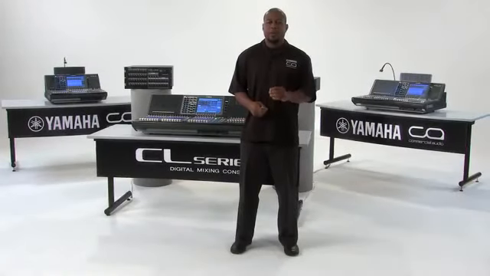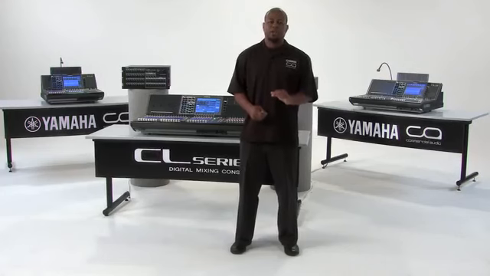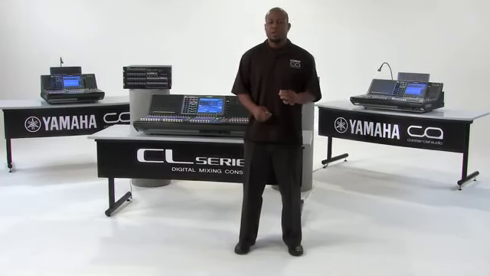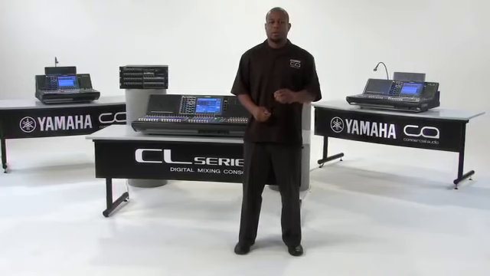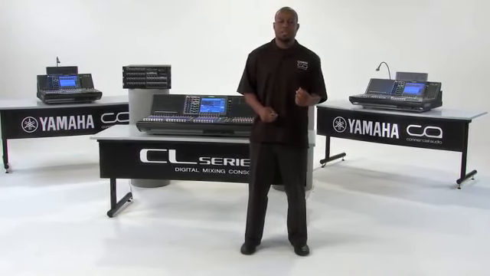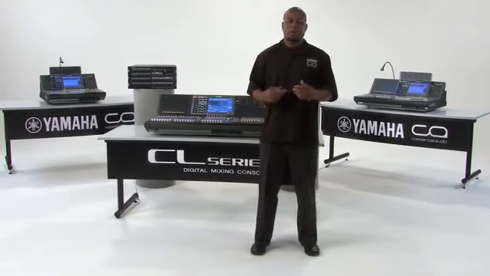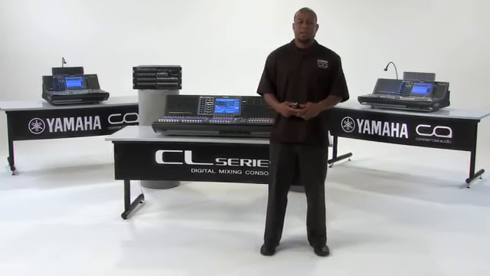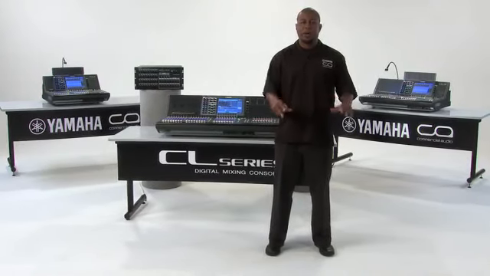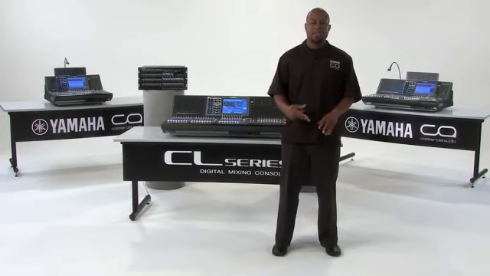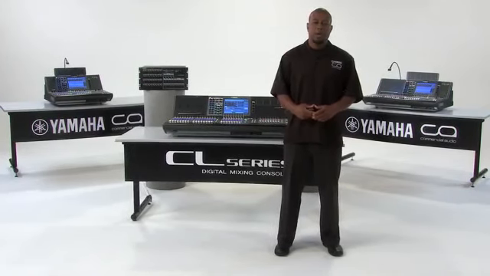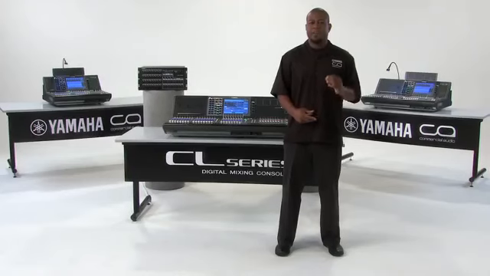Recall Safe and Recall Focus are two functions we can use to determine how our console parameters will change as we move from one scene to the next. Global Paste allows us to take data from the scene that we're currently working on and paste it into another scene on the board. All three of these functions can be very useful during your performance or event. Let's take a closer look at Recall Safe, Recall Focus, and Global Paste.